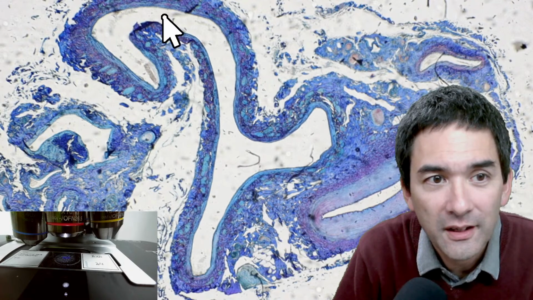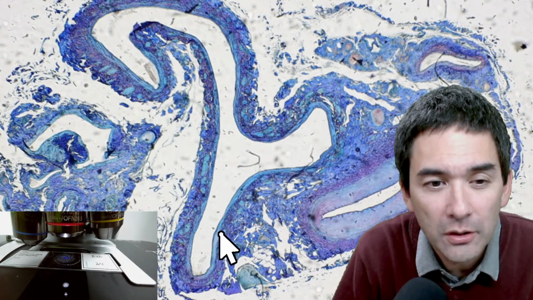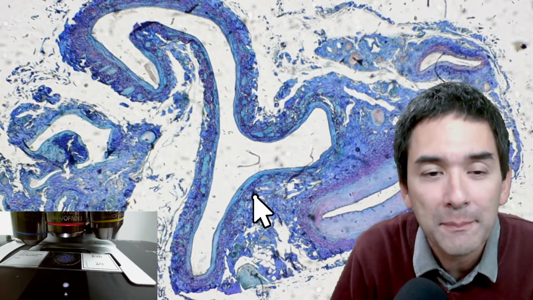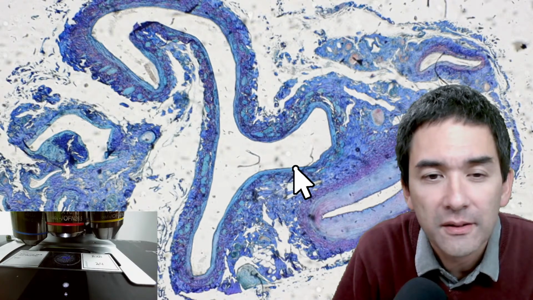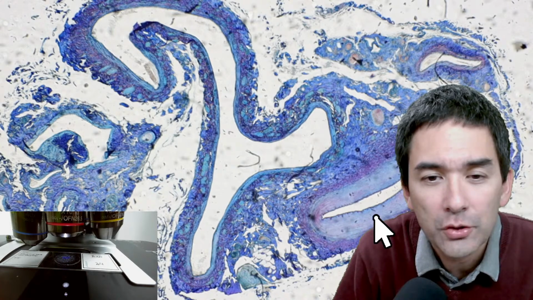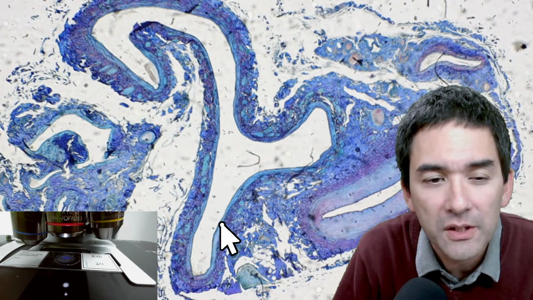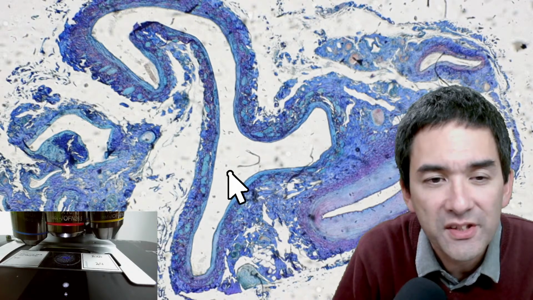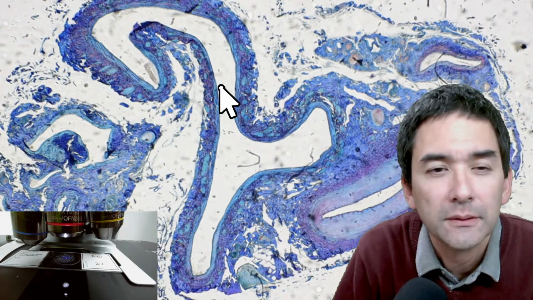Do you see this here? This is the cross section of a vein. It looks like a number 2 in this case because it's collapsed. And look how thin the wall is. Okay, so artery over here, vein over here, and the wall is very thin, and here it's collapsed. Yeah, and it's so thin because it does not have to withstand a very high blood pressure.